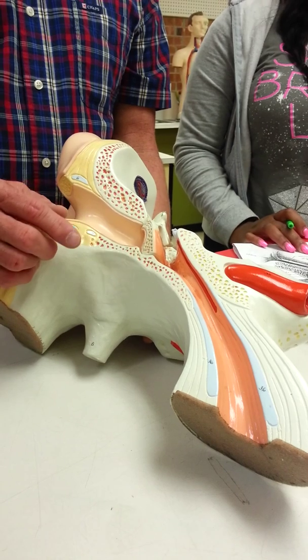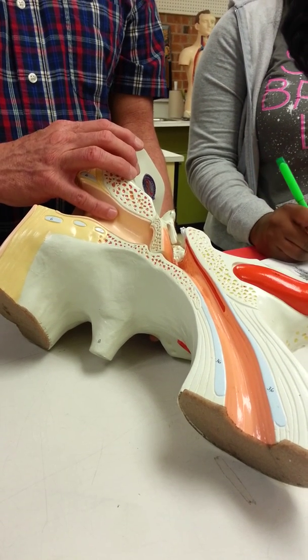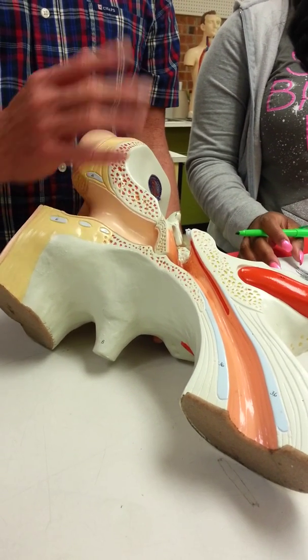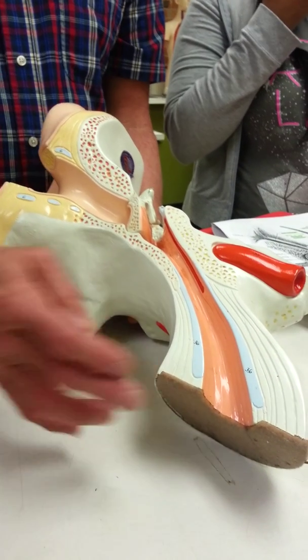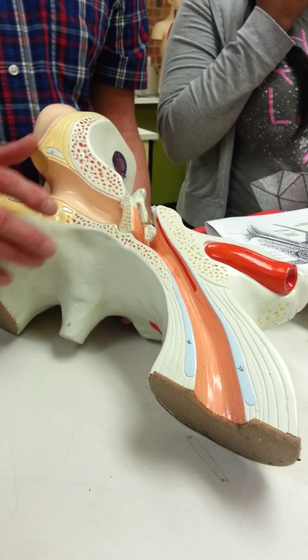Is it also called the auditory? It's also called the auditory tube. That's the old term for it. You can call it that if you want. Most of the doctors now, they call it eustachian tube, but that's the same tube. Auditory and eustachian is the same thing.